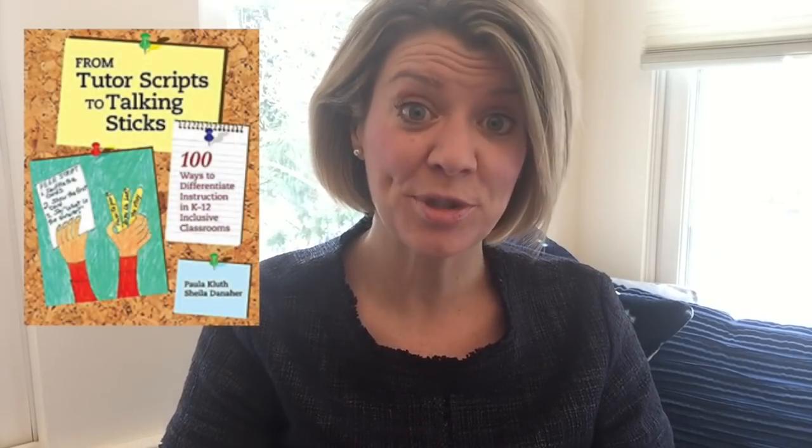Today I'm featuring an idea from a book I haven't featured yet. It's called From Tutor Scripts to Talking Sticks, and I co-authored it with one of my good friends and sometimes co-teaching partner, Sheila Danaher. The idea I'm featuring is taken right from the title. It's idea number 40, and it's called Talking Sticks.